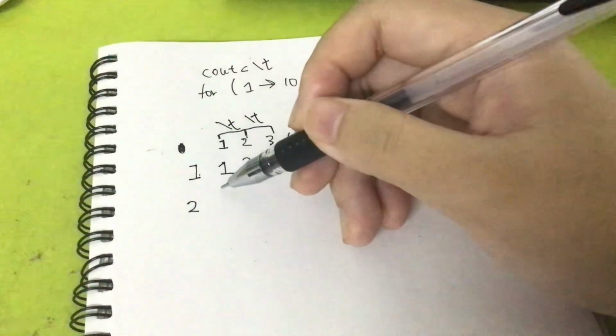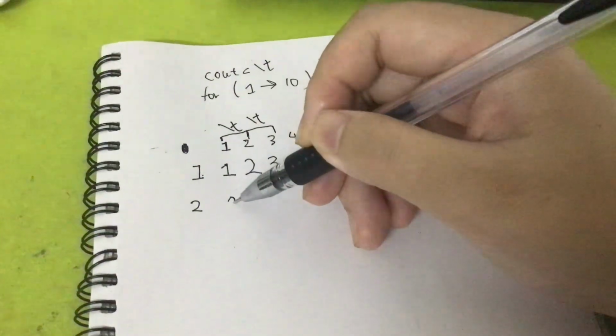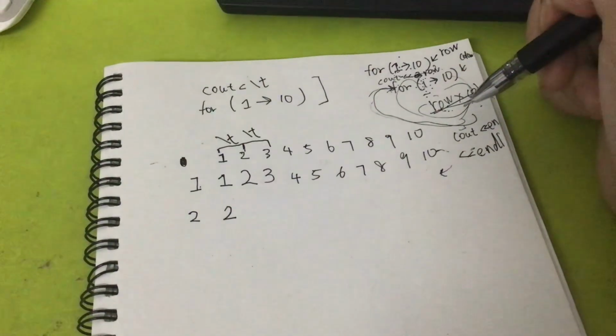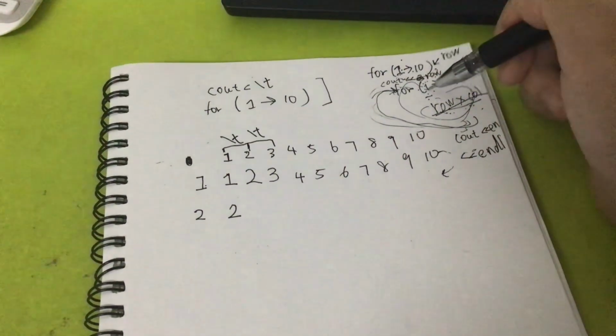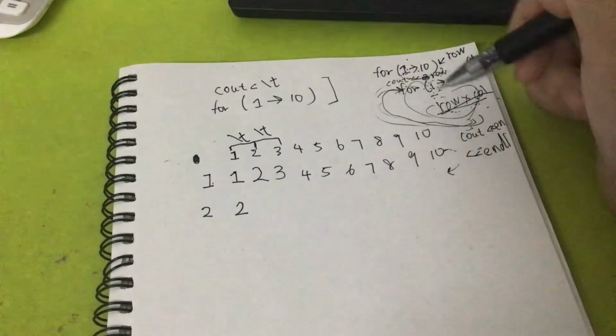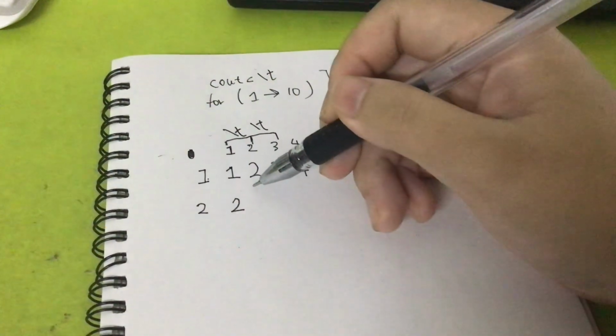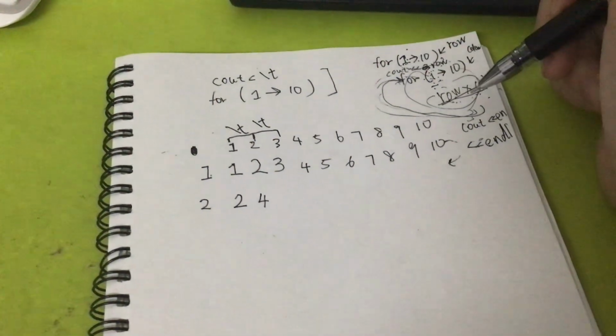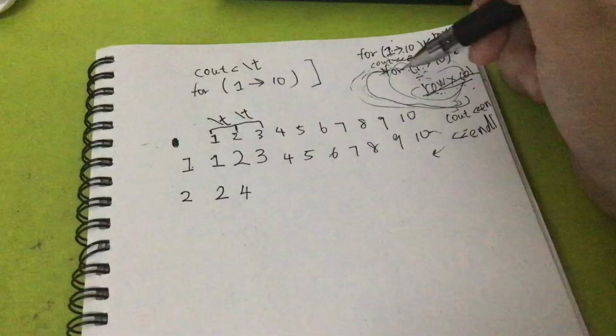So 2 times 1 equals 2. Okay, go back, and this one is not 1 anymore, it has become 2. So row times column is 2 times 2. 2 times 2 equals 4.